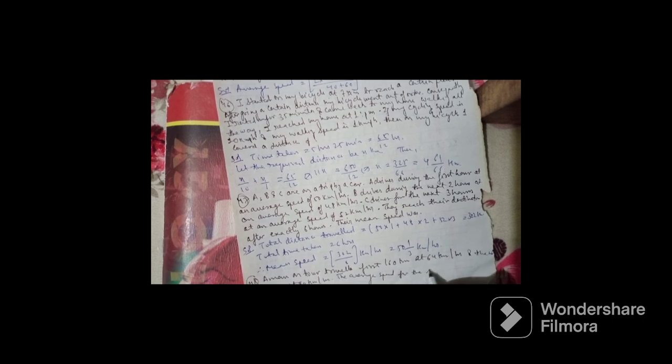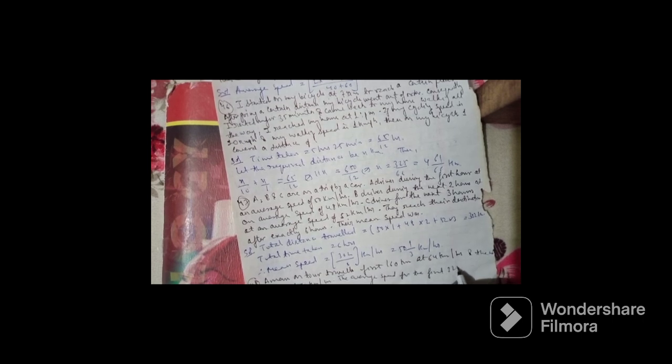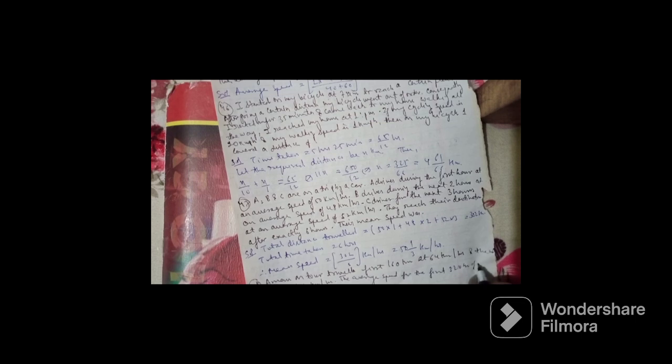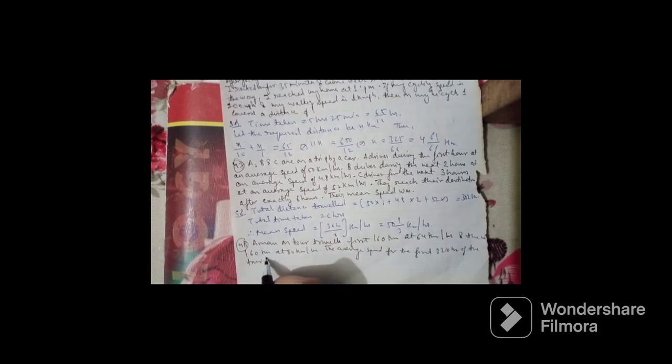The average speed for the first 320 km of the tour is... this has been asked in an RRB examination paper, so we go for the same, and that has been important, of course. So here we go for the same.